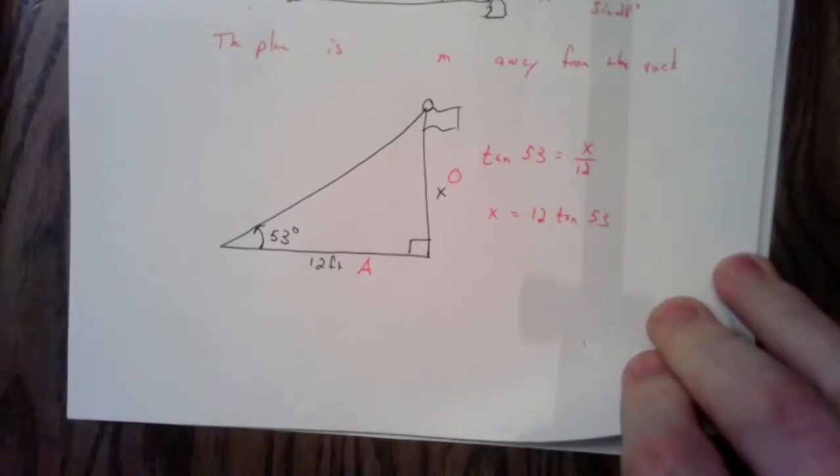Okay, next problem. And this is a fun one. I really enjoy this problem. So from a plane flying due east at 265 meters above sea level, the angle of depression of two ships sailing due east measure 35 degrees and 25 degrees. How far apart are the ships? Oh, that's a great question.